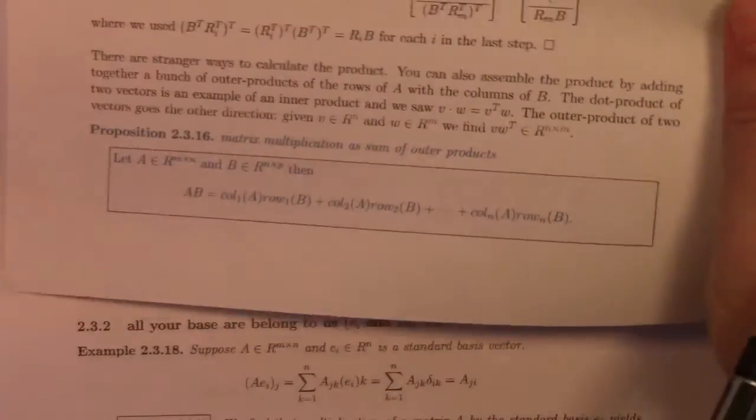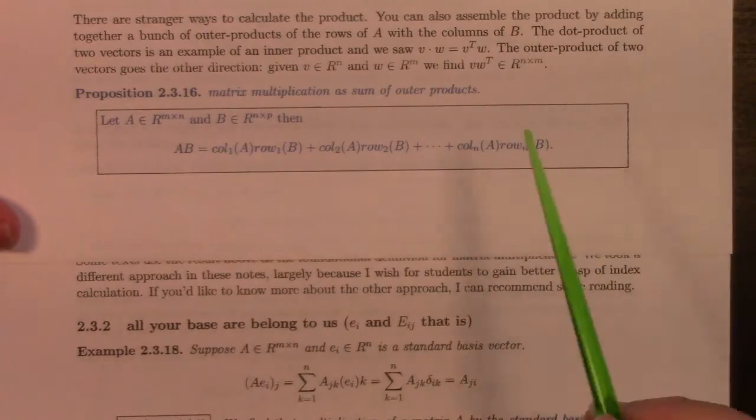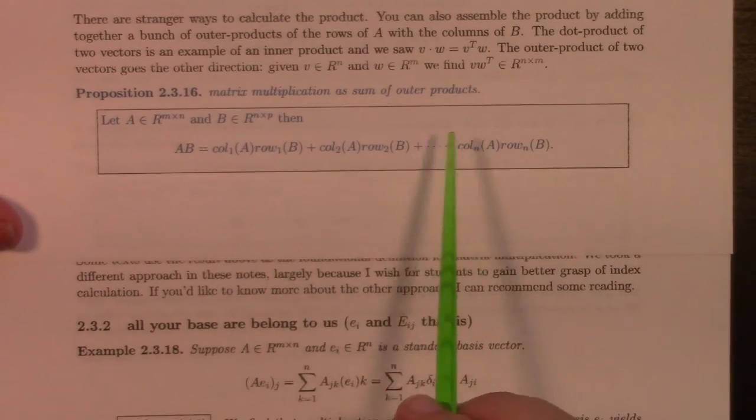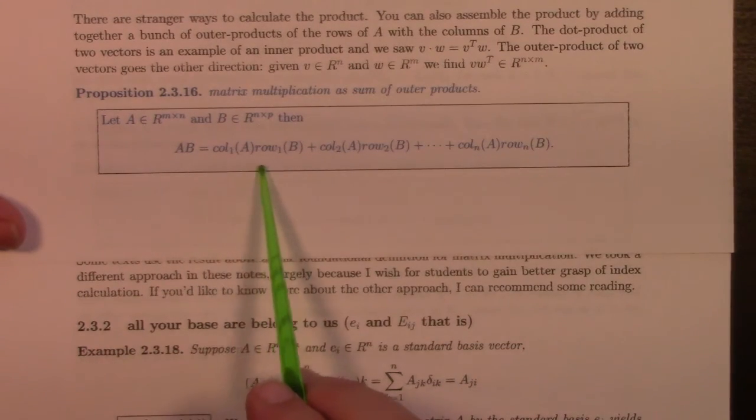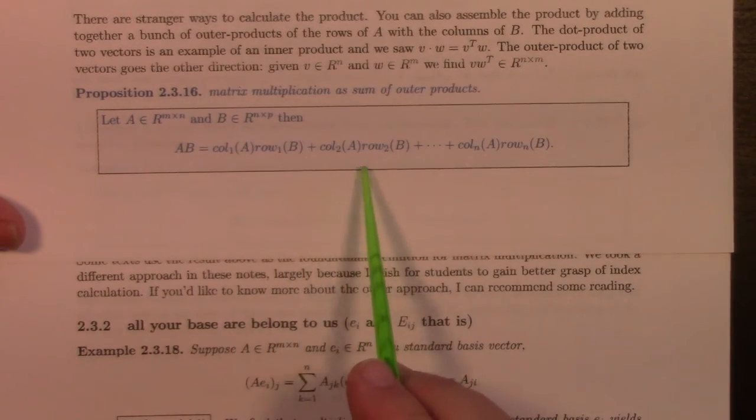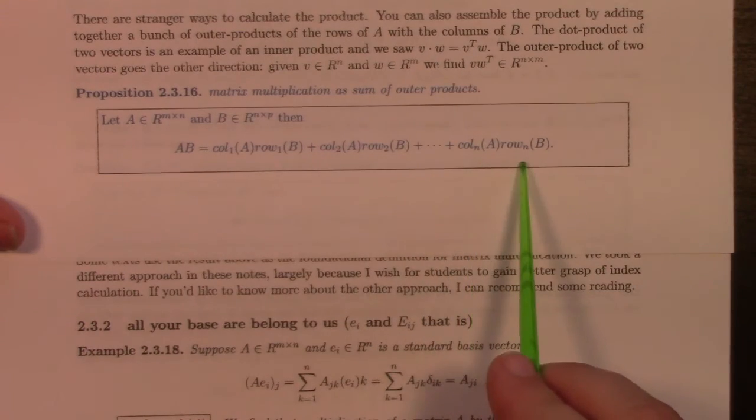Another way we can look at matrix multiplication is as a sum of outer products. If I have A times B, I can actually write it as column 1 of A times row 1 of B, column 2 of A times row 2 of B, all the way out to column n times row n of B.